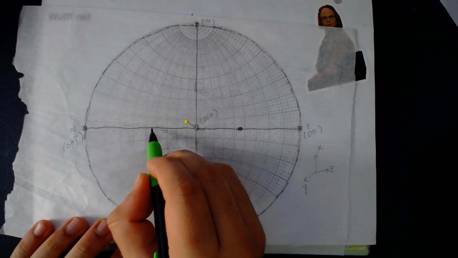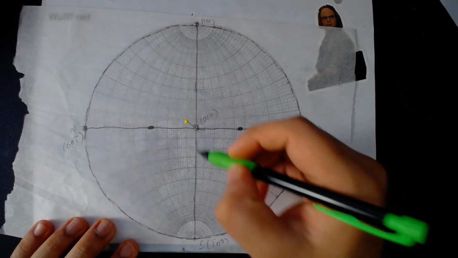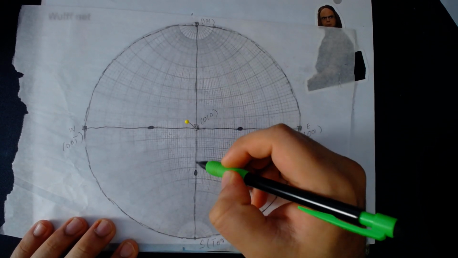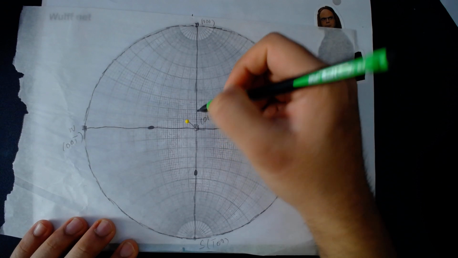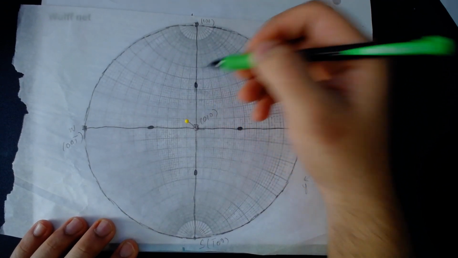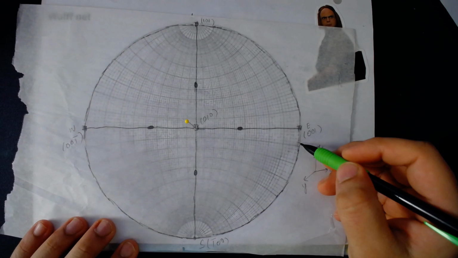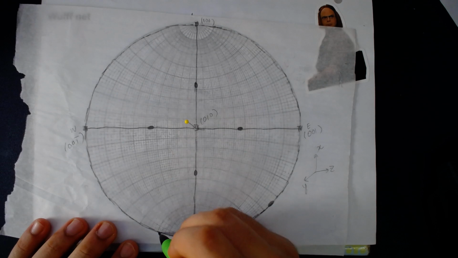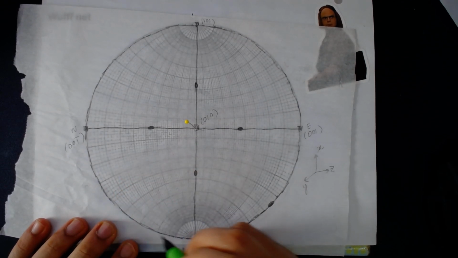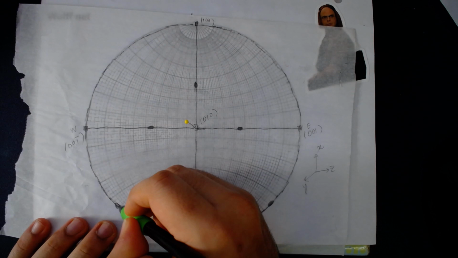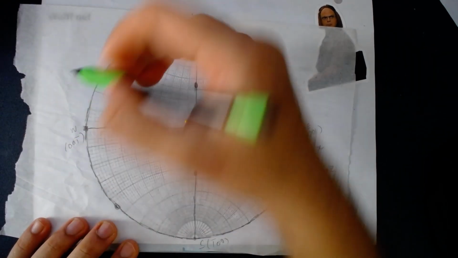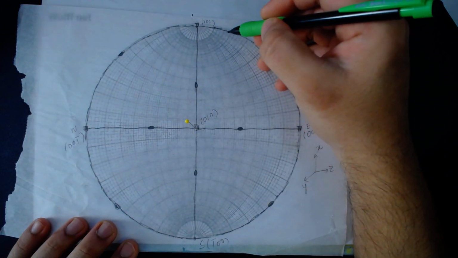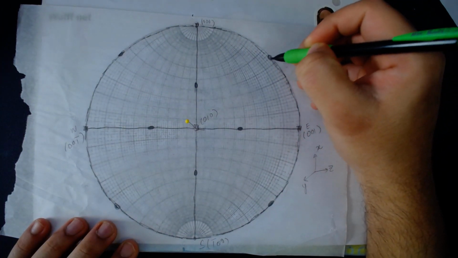10, 20, 30, 40, 45, and the same on the outside, 10, 20, 30, 40, 45.